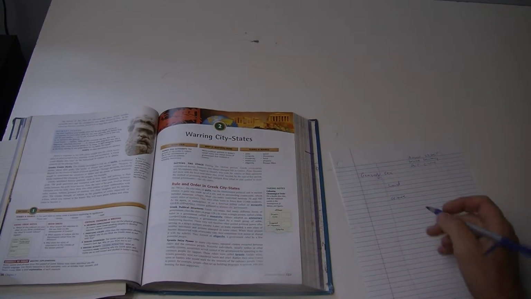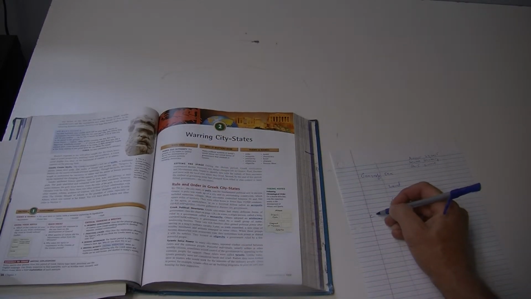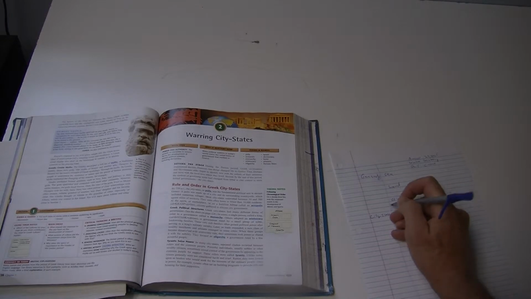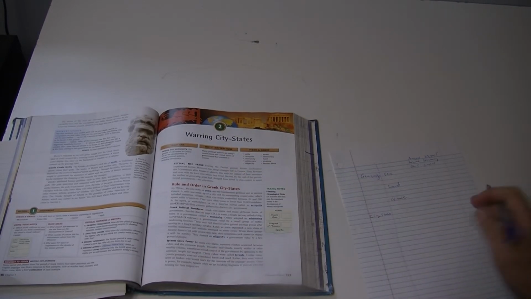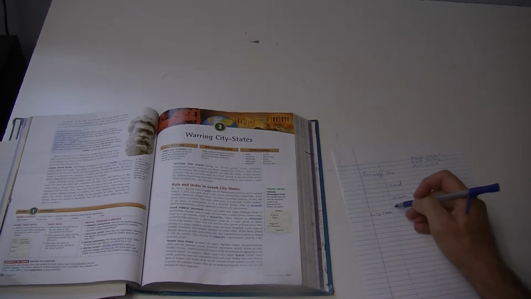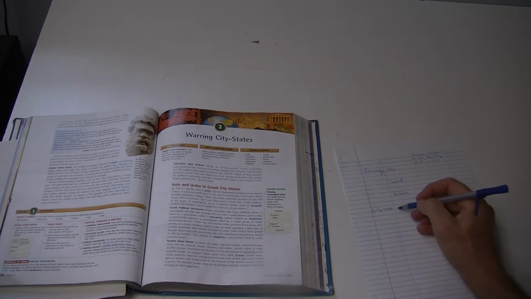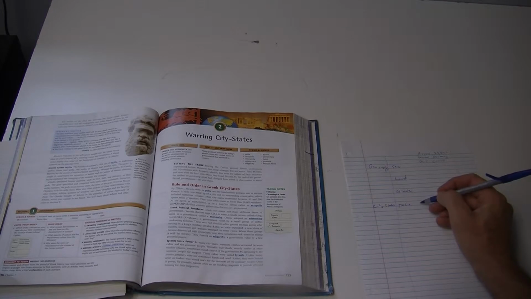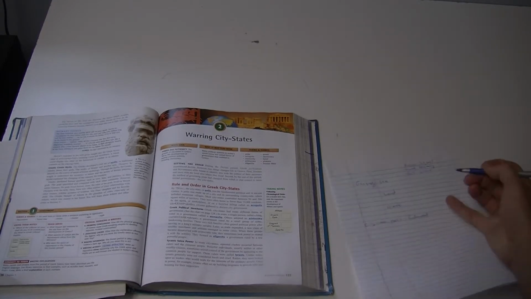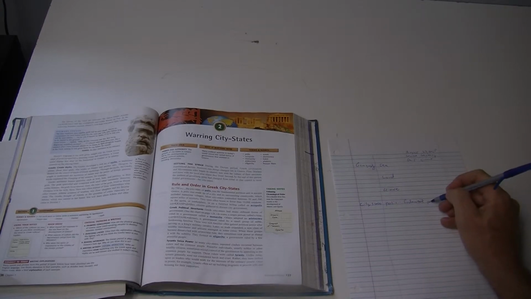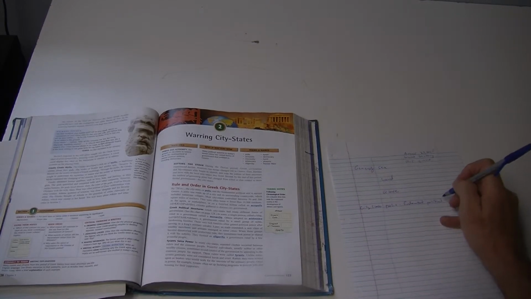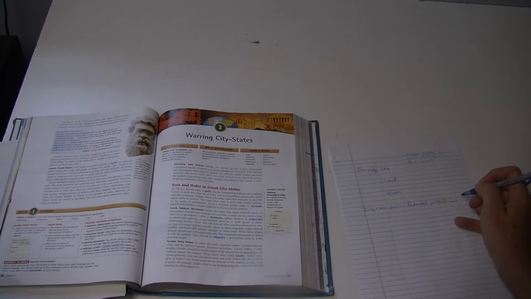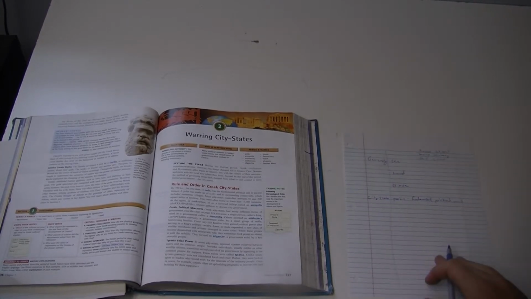So when you get to city-states, over here it has the word polis, so I'm just going to put polis here. You could write the definition right next to it: fundamental political unit. I'm not going to write the whole thing here.